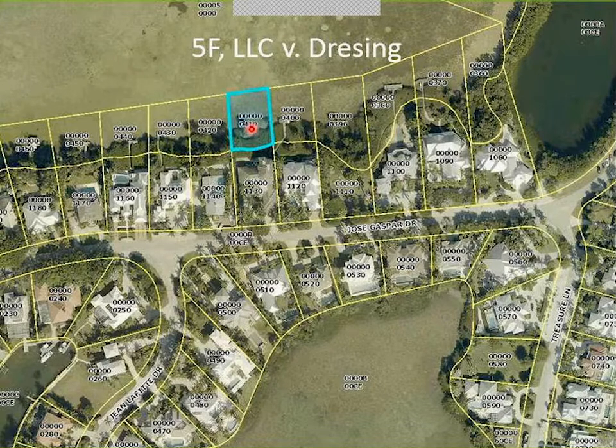So I find that kind of interesting because I don't know how you can have a dock wharfing out to navigability if at the end of your dock, it's dry land at low tide. But the court kind of sidestepped that issue.